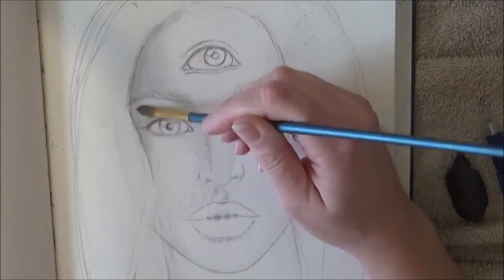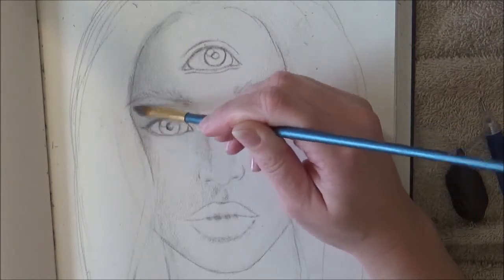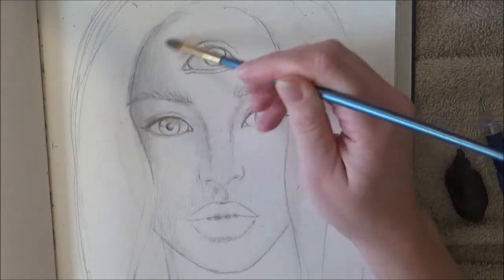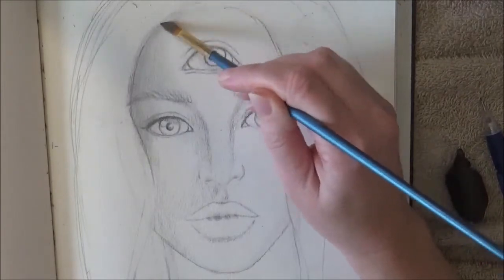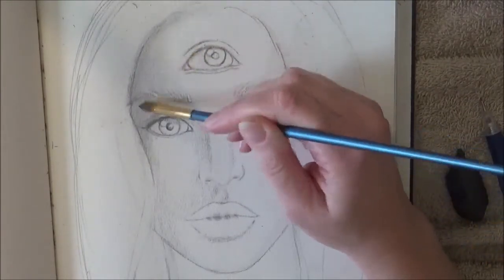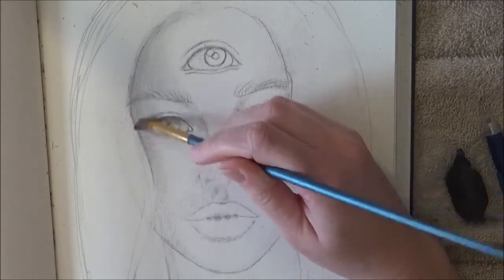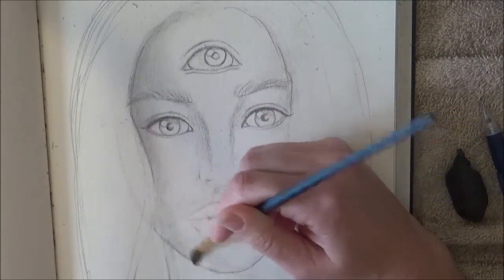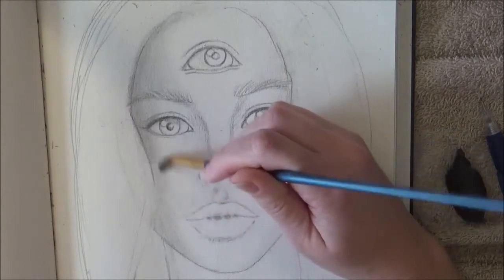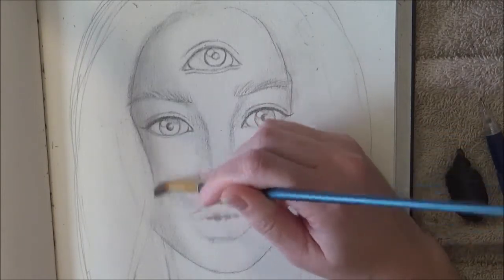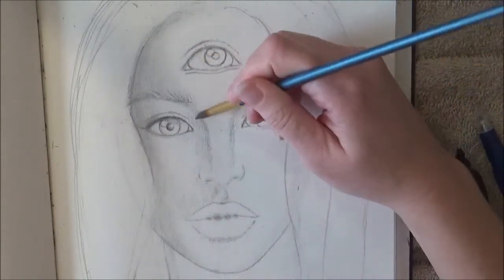And I'm going to build the shadows up gradually. Right now I'm trying to get a little bit more of a mid-tone. I want a lot of contrast, so I'm not going too dark with the mid-tone. This is just kind of a transitional mid-tone, I guess.